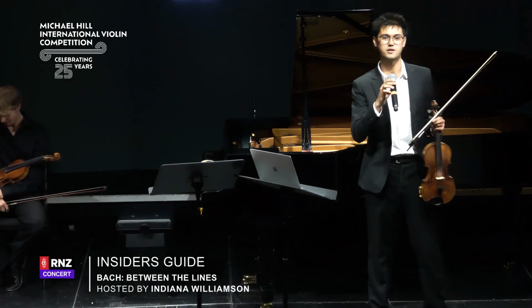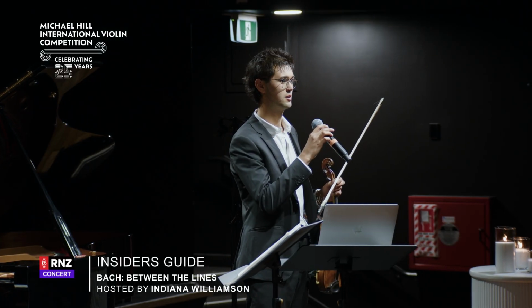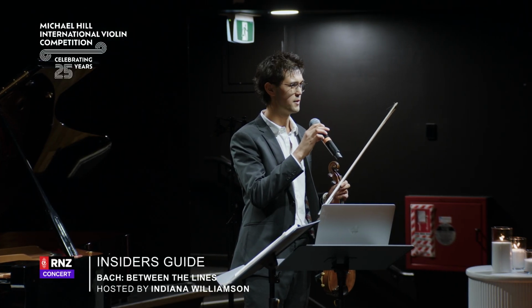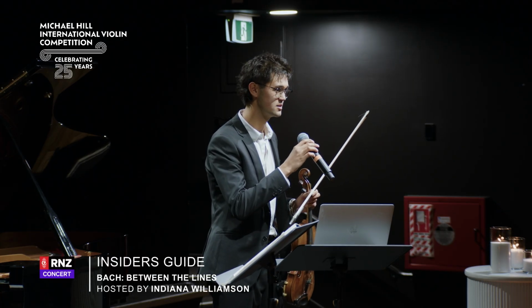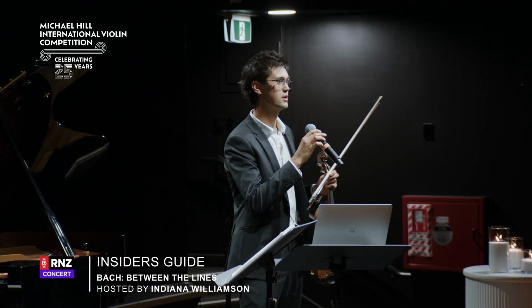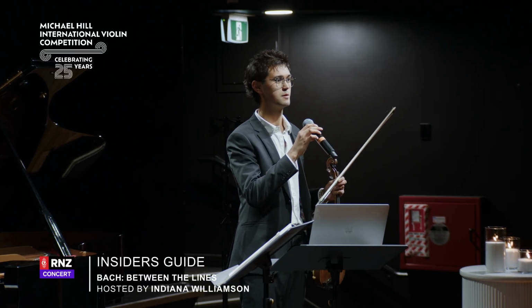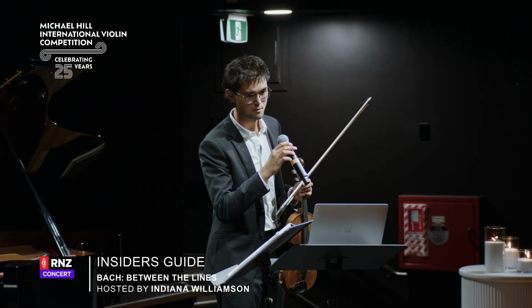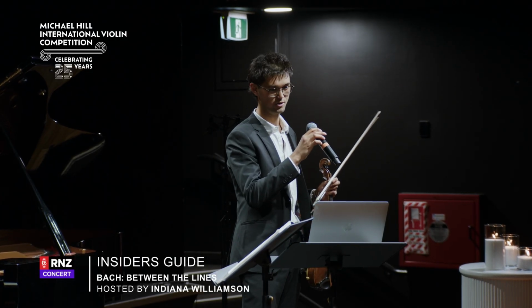Now, at the time, writing truly polyphonic music for solo violin was incredibly unusual, but Bach took this and transformed it into something amazing for the concert stage. The violin was generally thought of as a melodic instrument, something that sat over harmony and played single melodic lines, but Bach approached it almost like a miniature keyboard instrument.